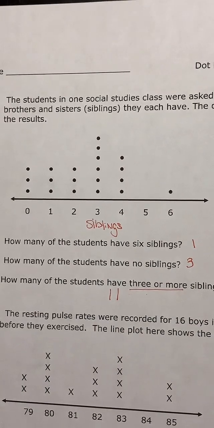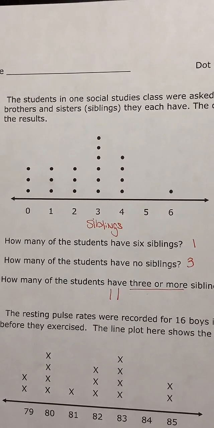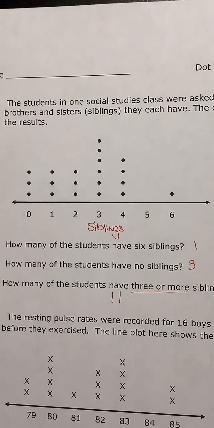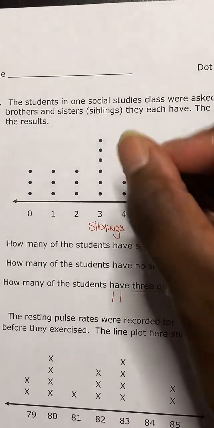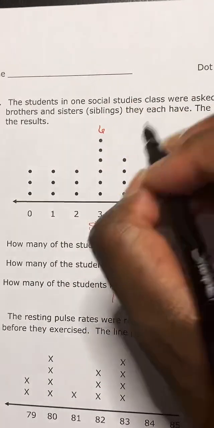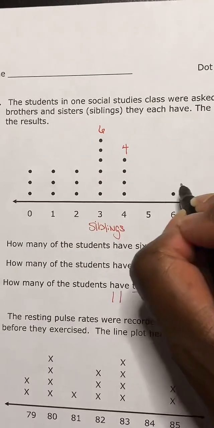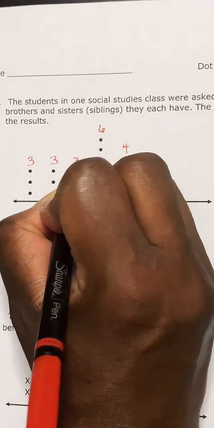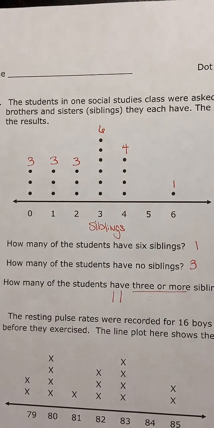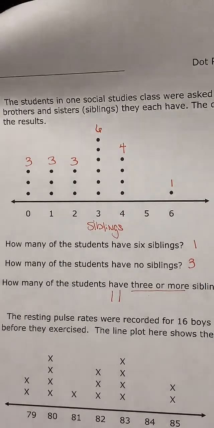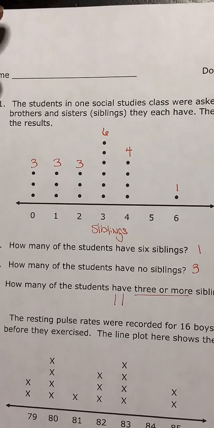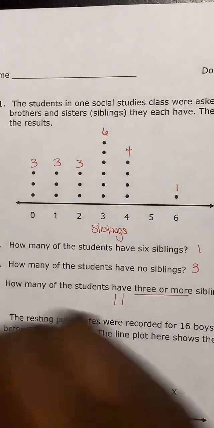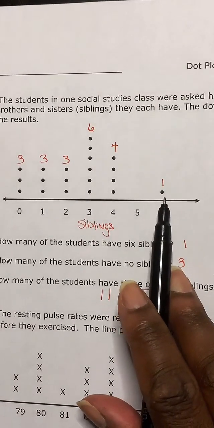Yes, soon to be, I saw you earlier. Good job. Pog, good job. Okay. Do we all see it now? Okay. Because this was like 6 people. This is 4. This is 1, and then we have 3, 3, and 3. Okay. All right. You got 10? Did you forget about the 1 with the 6?